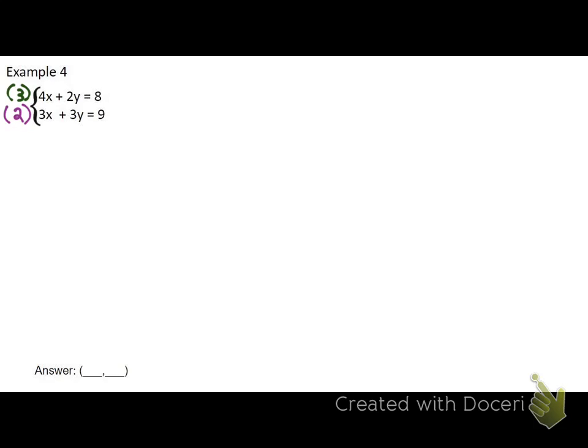So here we go. Let's go ahead and multiply our top equation. Every term in this equation we multiply by 3. So 3 times 4x is 12x. 3 times positive 2y is positive 6y, equals, and then 3 times 8. What's 3 times 8? 24.